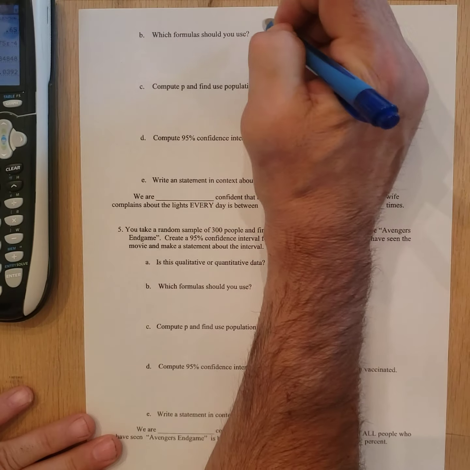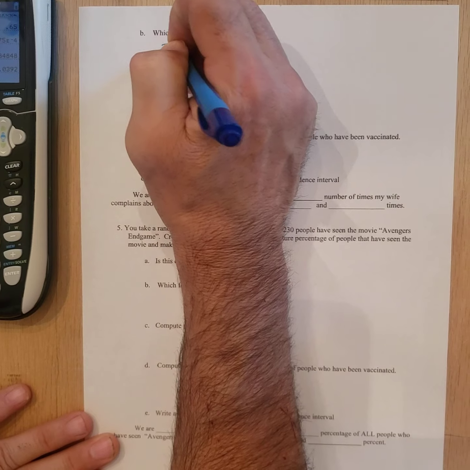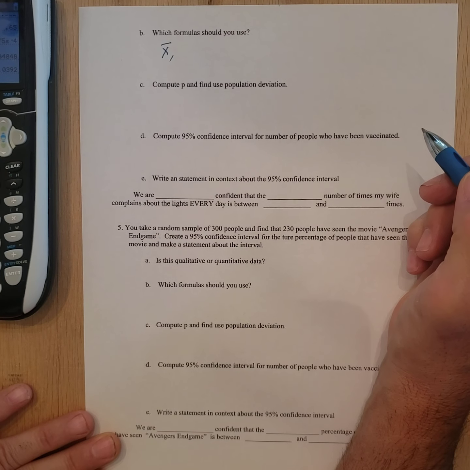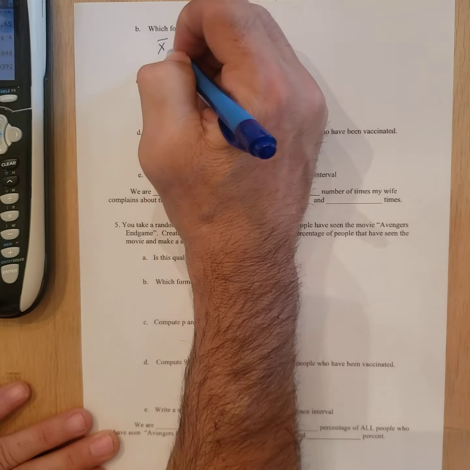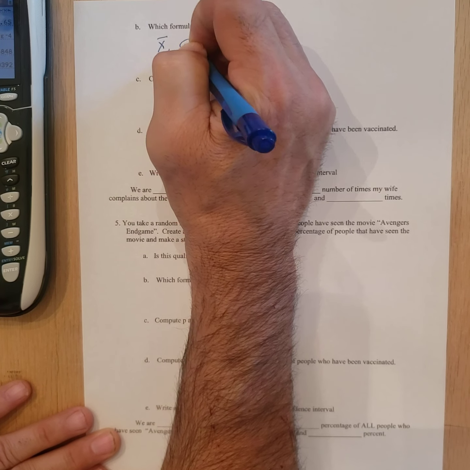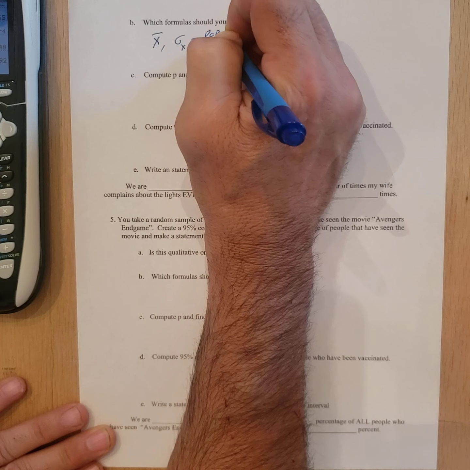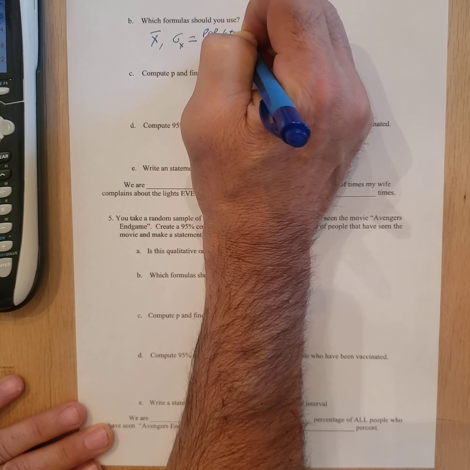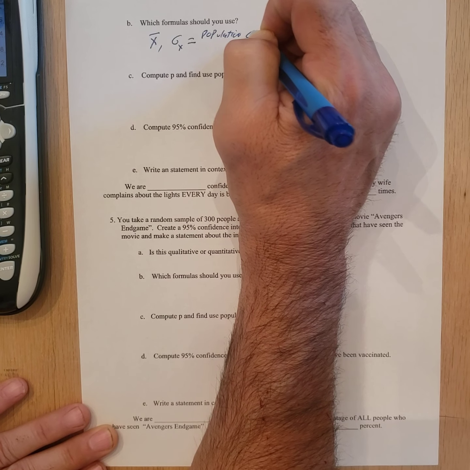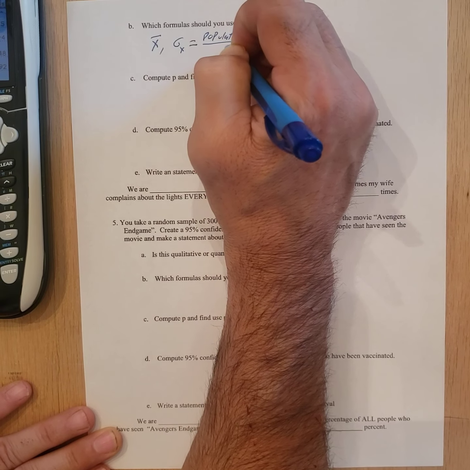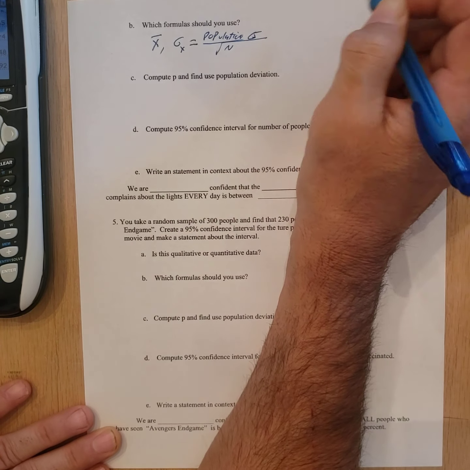Okay, well, I'm going to use X bar for the mean, okay? And then for my standard deviation, we are going to use the population standard deviation, which was given to us, over the square root of n, okay?